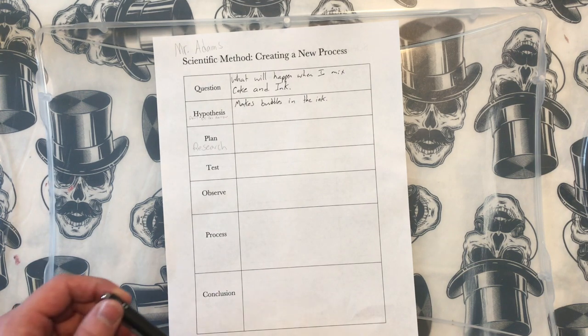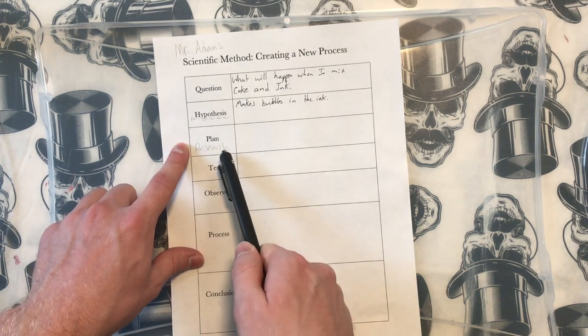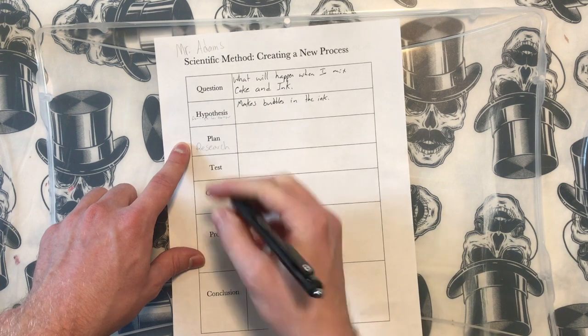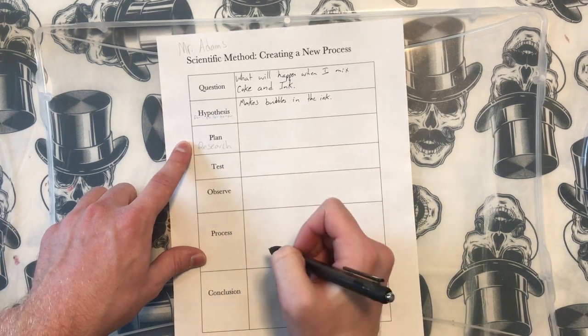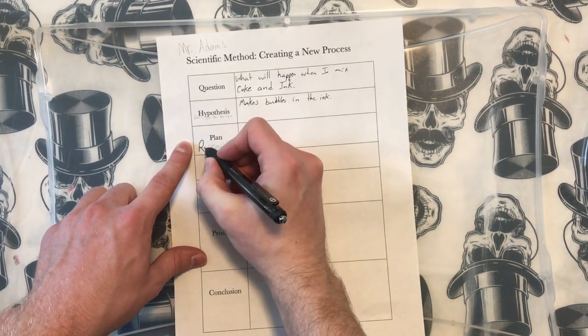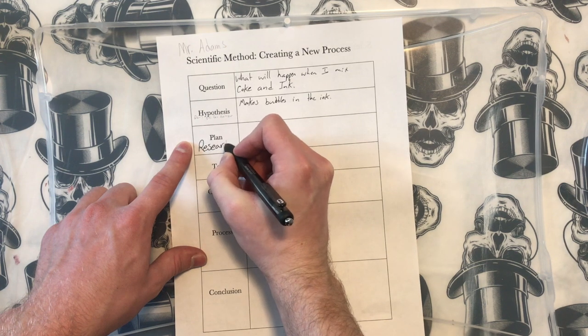Okay. So now we're moving on to the plan and research stage. Research is big. I accidentally left it off when I made this, but research is huge. I'm actually going to write it in this black here so it shows up better.